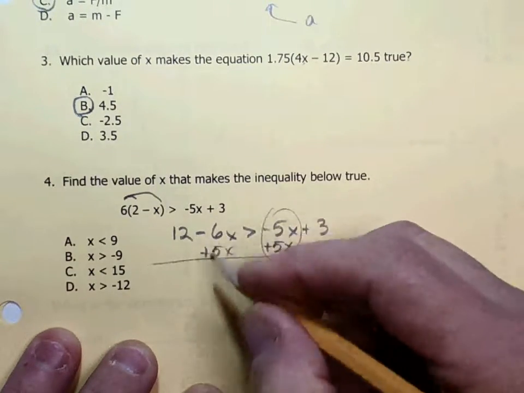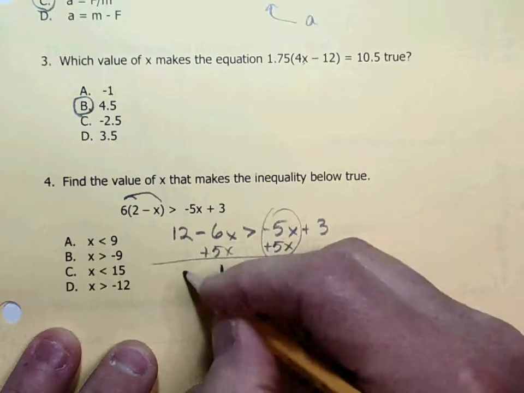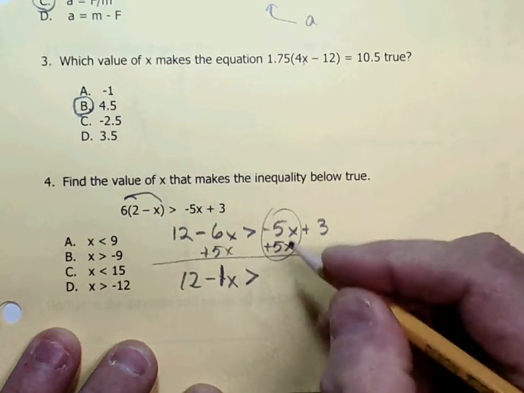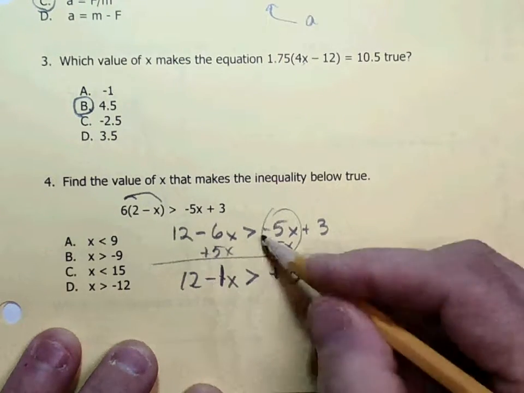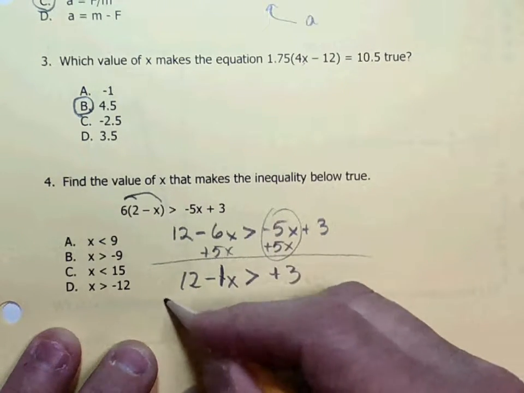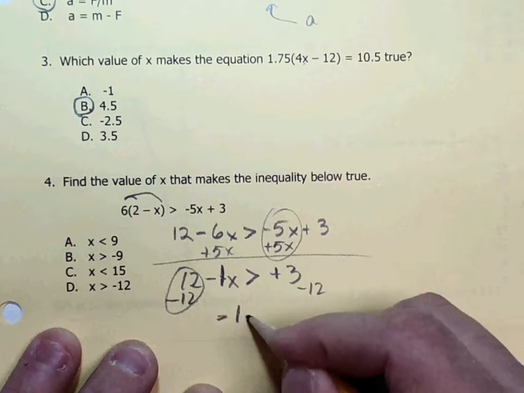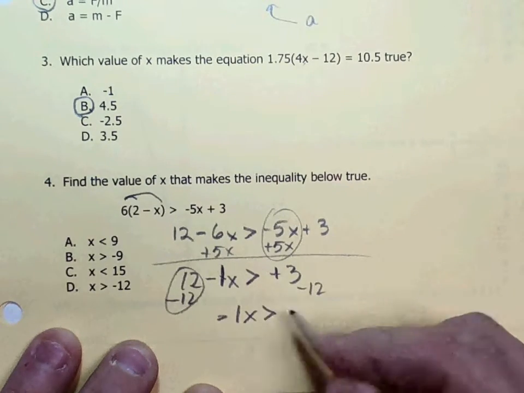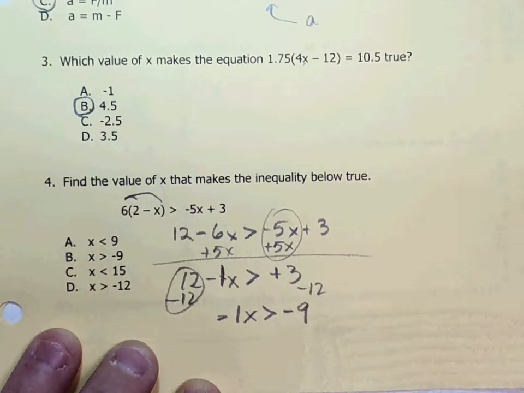Negative 6 plus 5 is a negative 1 in front of the x. 12 is still there, greater than plus 3, because remember, adding doesn't flip a symbol. Neither does subtraction. So if I subtract 12 from both sides, I still have a -1 in front of the x is greater than 3 minus 12 is a -9.